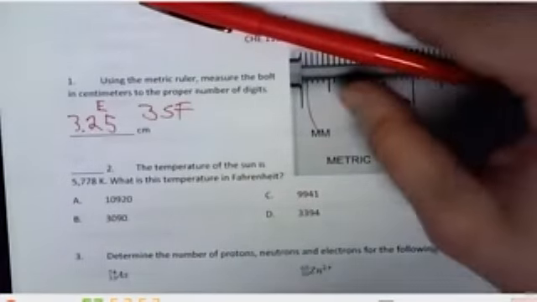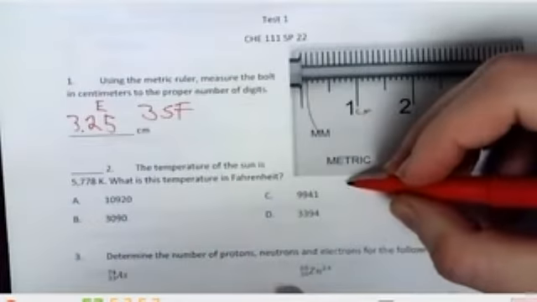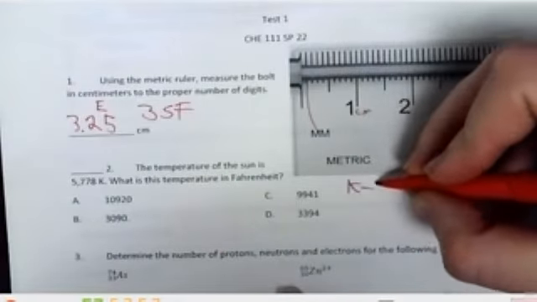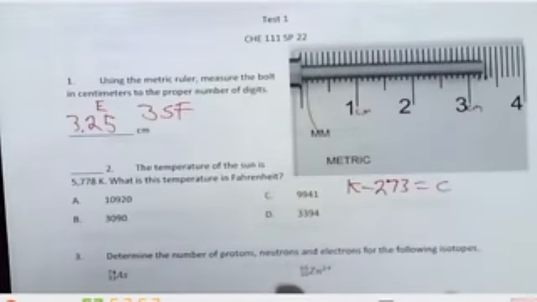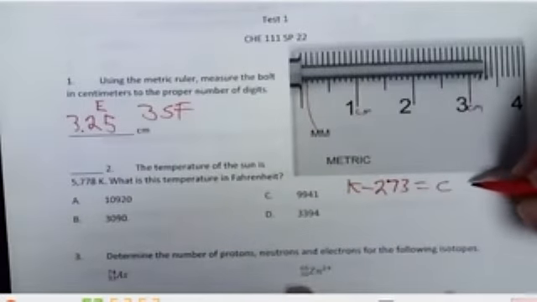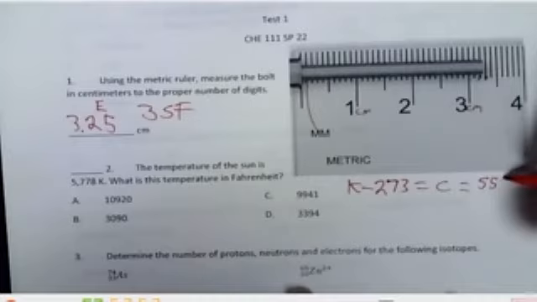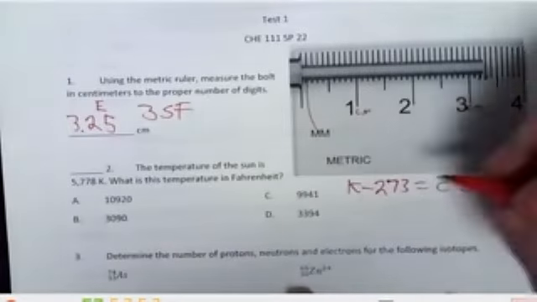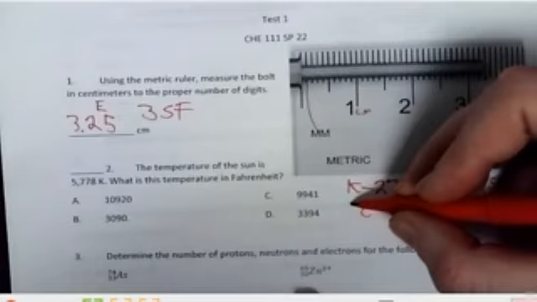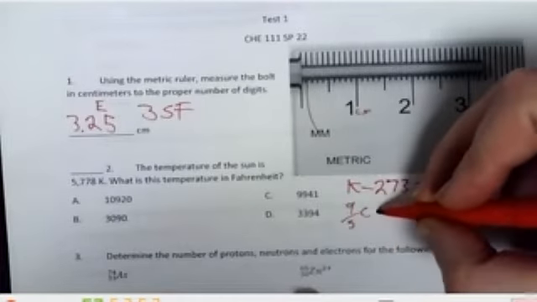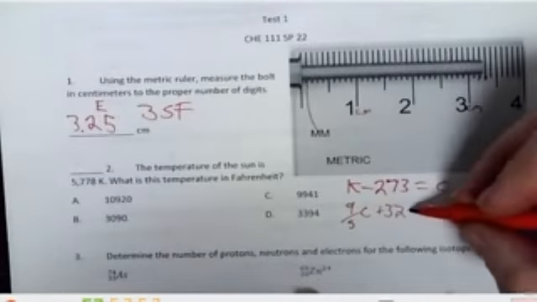In this problem, we are turning Kelvin into Fahrenheit. First step, Kelvin minus 273 gives us Celsius. So 5778 minus 273 gives us 5505. The next equation, Celsius times 9/5 plus 32 equals Fahrenheit.